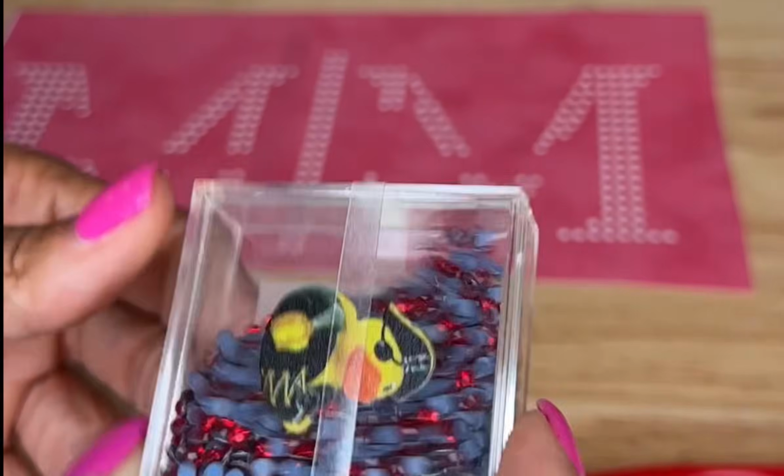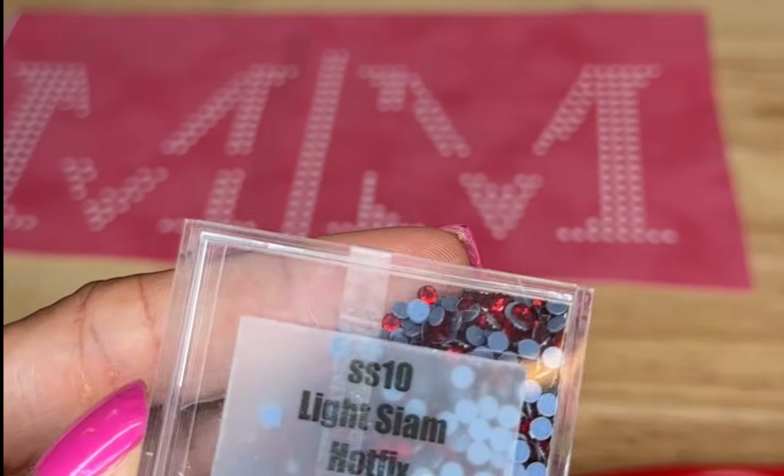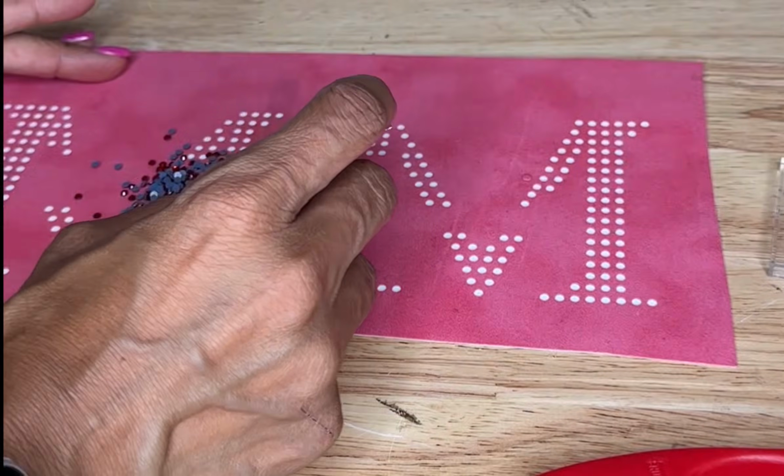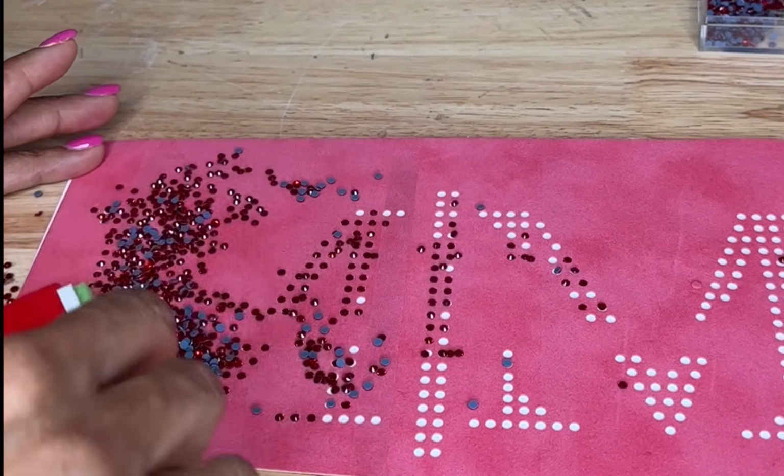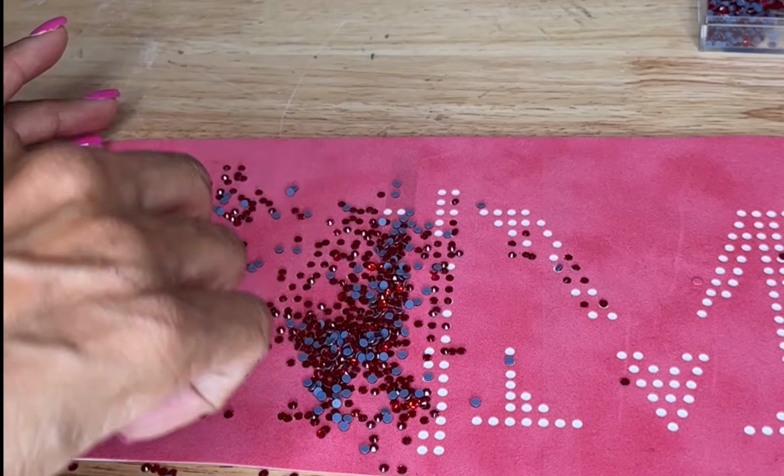Then it's time to brush all the rhinestones into the template. I'm using Baby's Booty Light Cyan, and then I just pour some of the rhinestones onto the template and start brushing them around in a circular motion to fill in all of the holes.